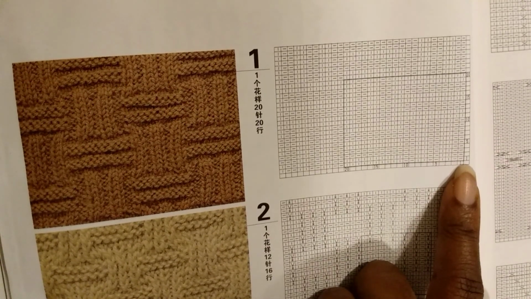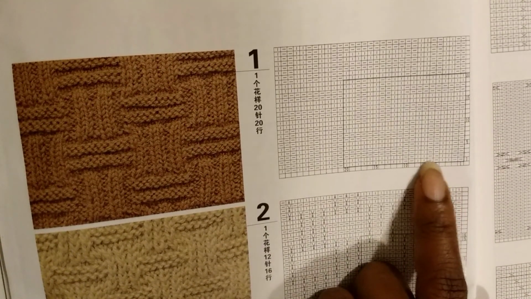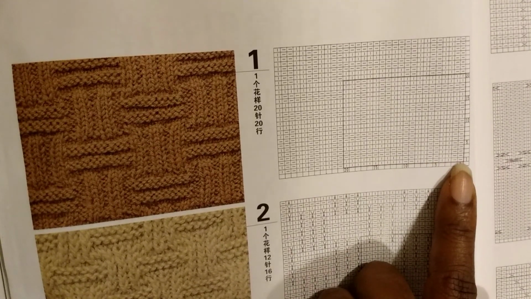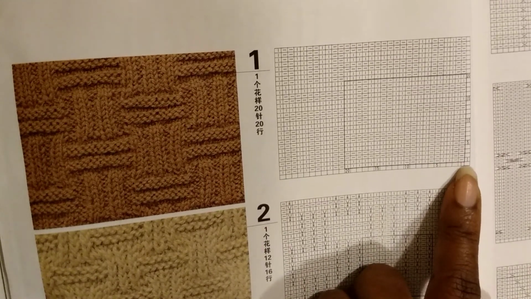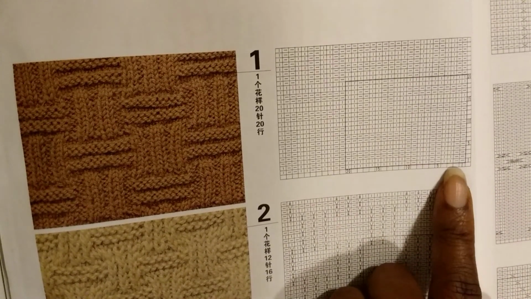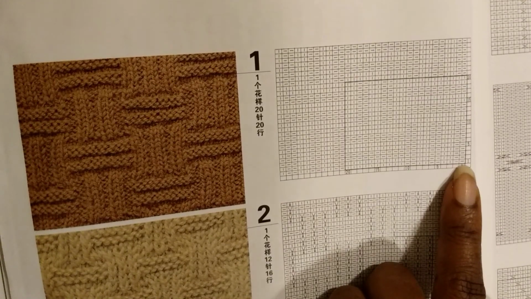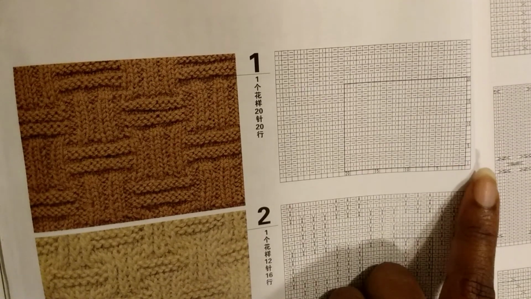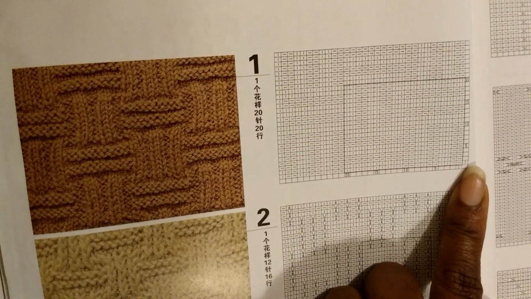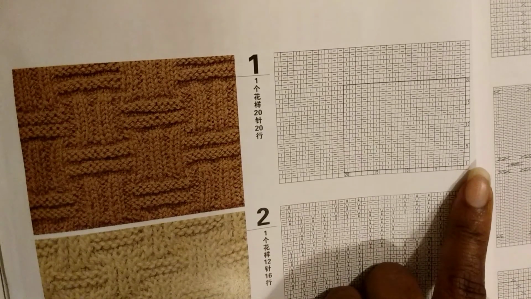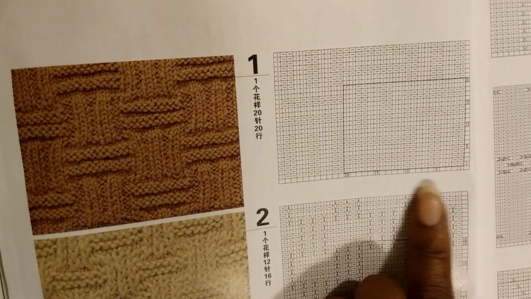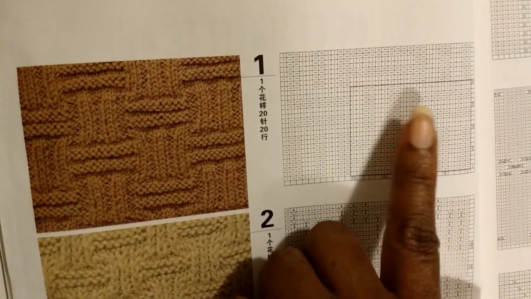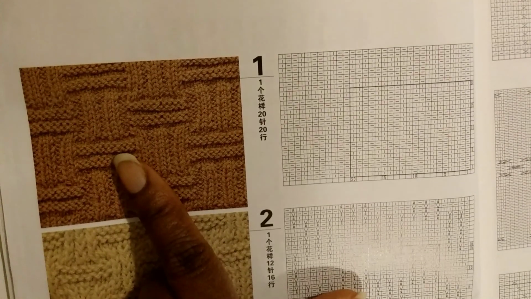We see that there are some dashes or some horizontal stitches or symbols. And then we have the vertical ones. So we now know when we see a horizontal, it means to purl. And when we see a vertical, it means to knit. So if we were to blow this chart up, you could see that this has a dark border around it, they're just showing you the sample that this represents in this area.